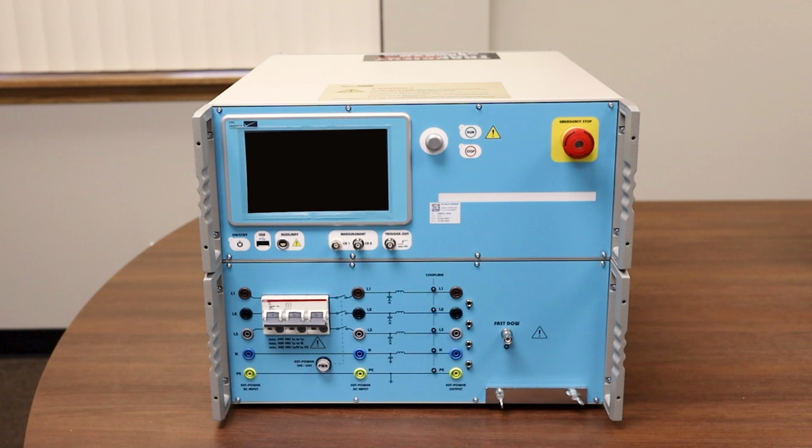Today we're going to be spending some time on IEC 61000-4-18 testing with the EMC Partner DOW3000. We'll start by going over a little bit about the test system, then we'll move to the connections in the front and the back, and then finally we'll go ahead and run a quick test.